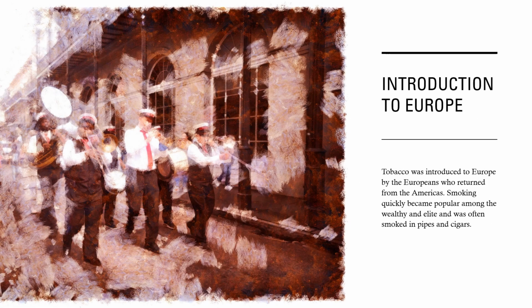Introduction to Europe. Tobacco was introduced to Europe by the Europeans who returned from the Americas. Smoking quickly became popular among the wealthy and elite and was often smoked in pipes and cigars.